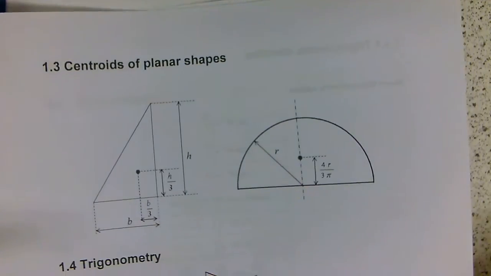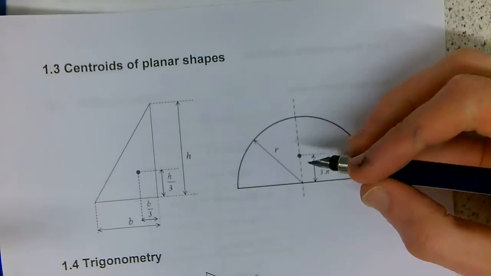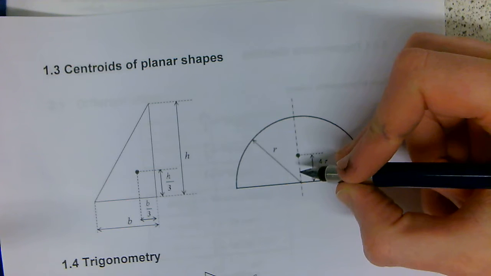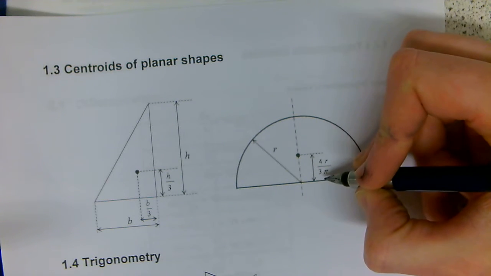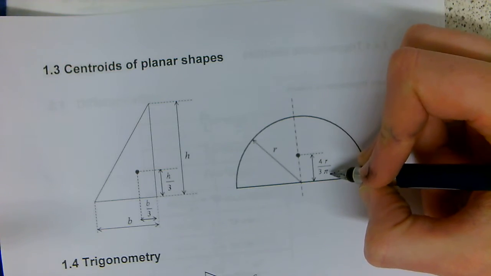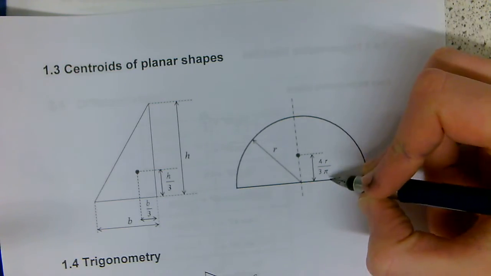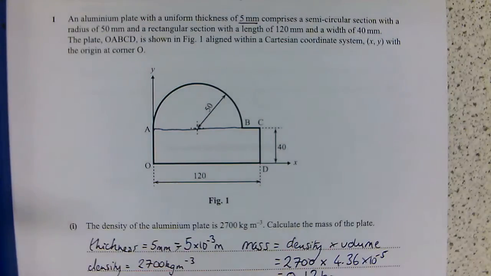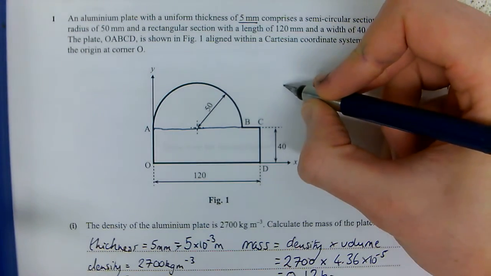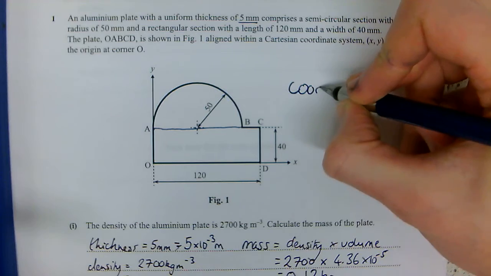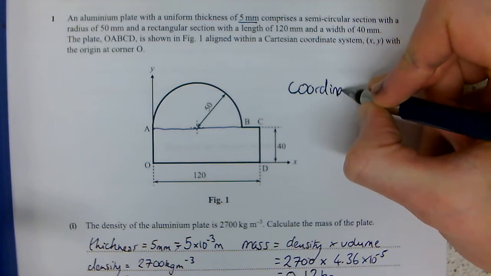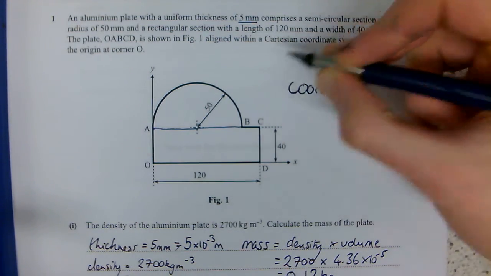Now from our formula booklet we can see that the centroid of a semicircle lies along the axis of symmetry, and it is 4r over 3 pi from the base. So we're going to write down our centroid coordinates.